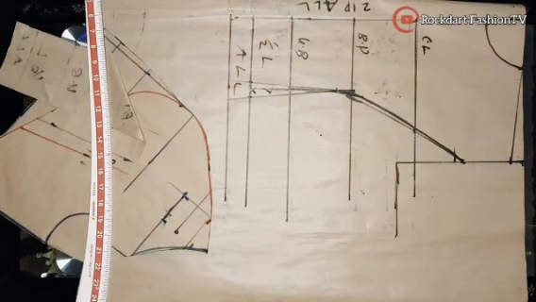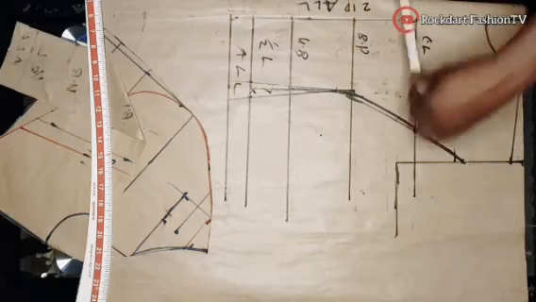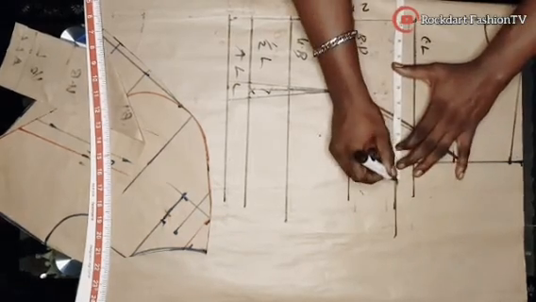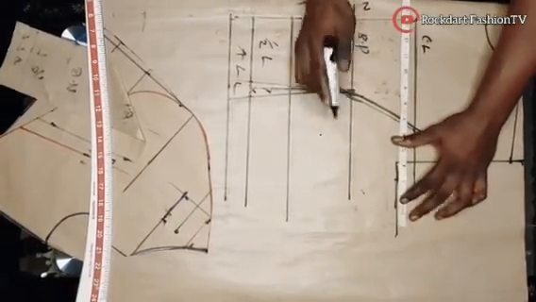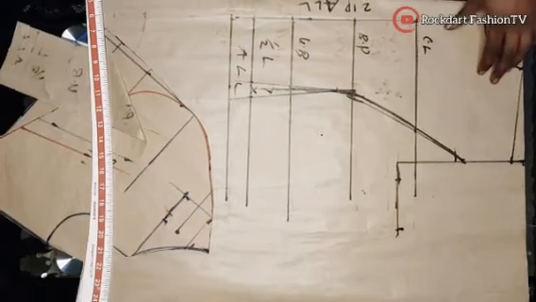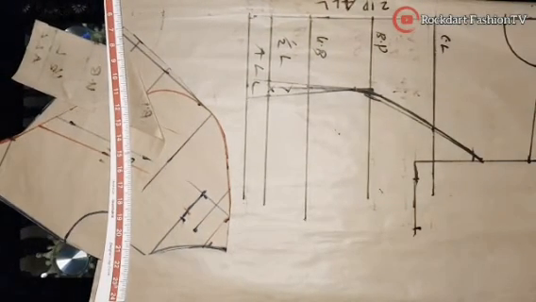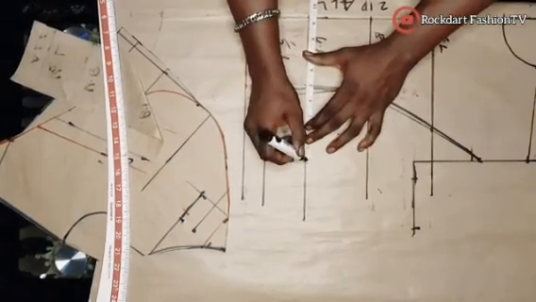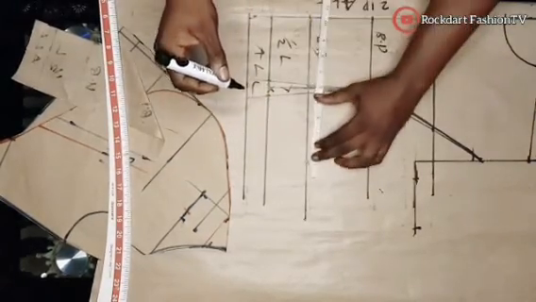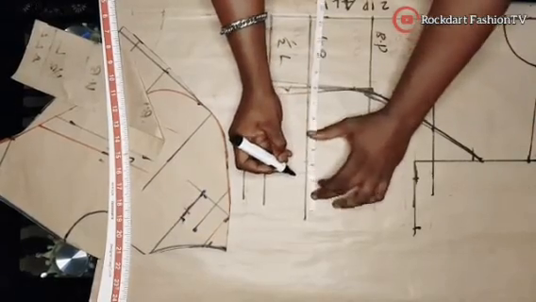Getting this, 41 divided by 4, 10.25 here. 10.25. There are no darts here, so I'll leave it 3 inches. My under bust, 37 divided by 4, 9.25. Under bust 9.25. My darts 0.75 plus 3 inches.